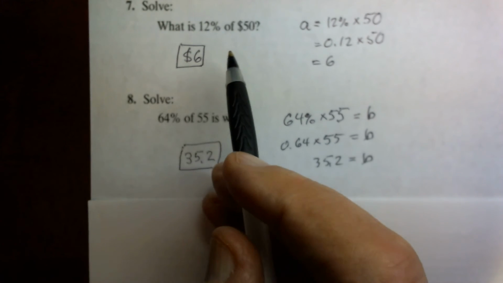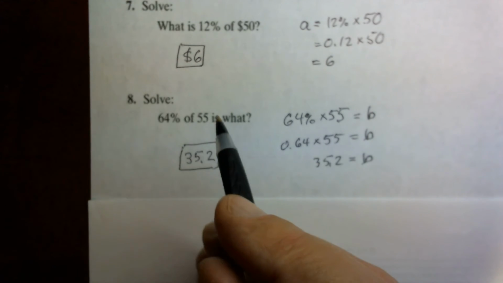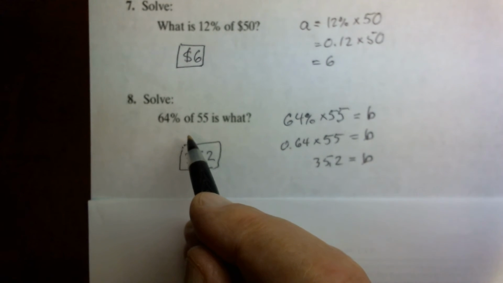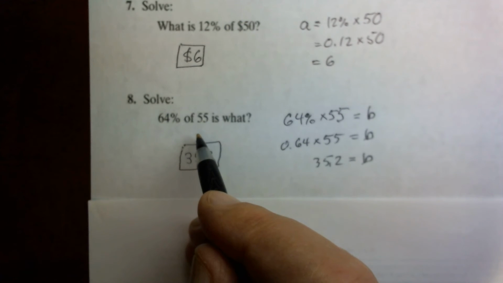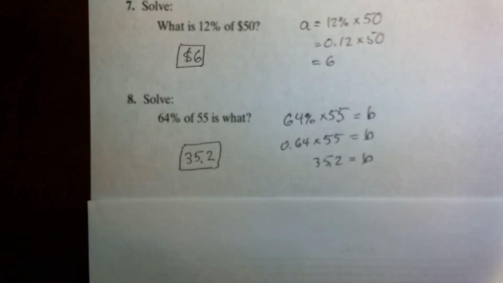By the way, notice that in the previous problem there was a dollar sign involved, so that's why the answer had a dollar sign also. Here in number 8, there were no units of measure. In other words, there was no dollar sign or anything else.